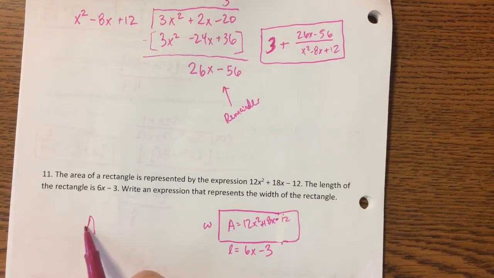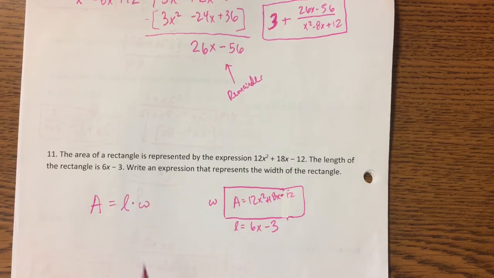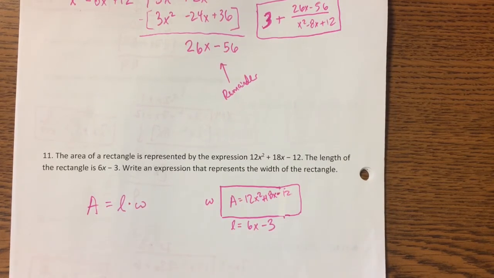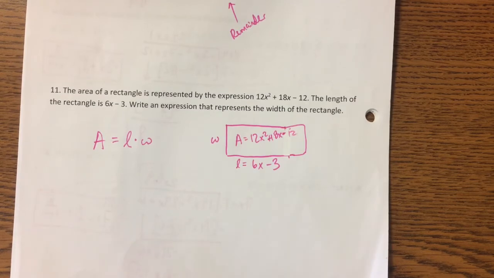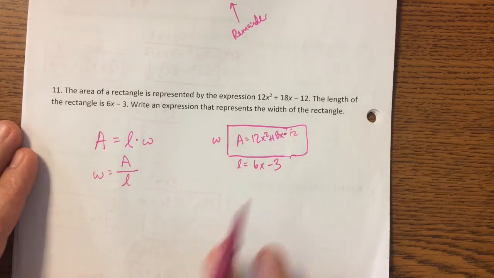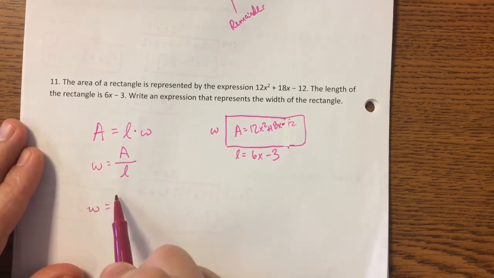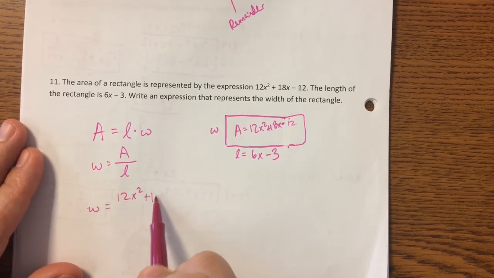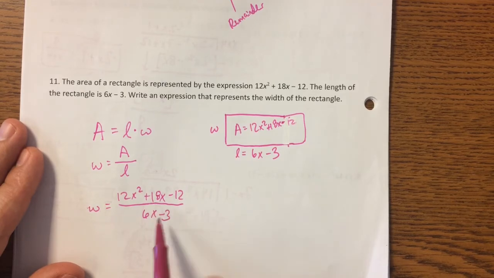So if I know that the area is the length times the width, how do I find the width, if I know the area and the length? Yeah, what am I going to divide by the length, right. So the width is the area divided by the length, which in this case would be 12x squared plus 18x minus 12 divided by the length, which is 6x minus 3.